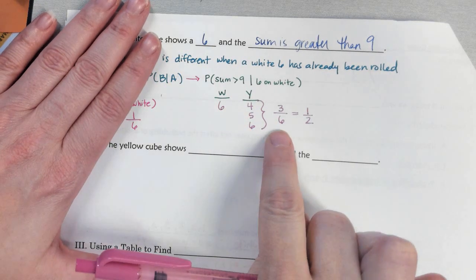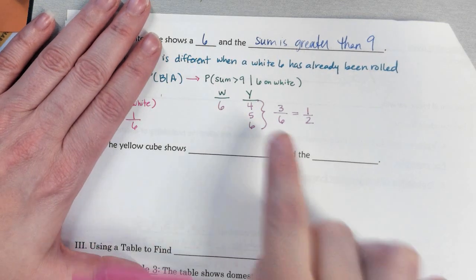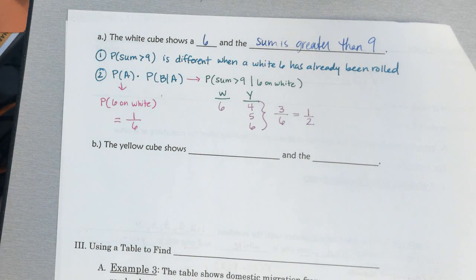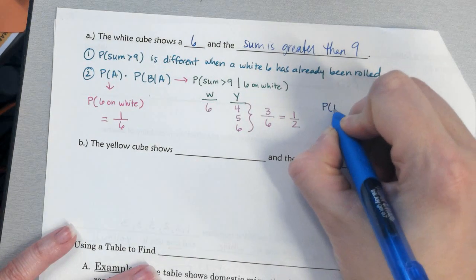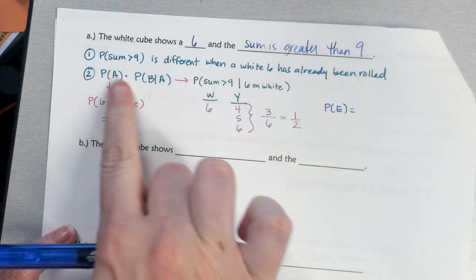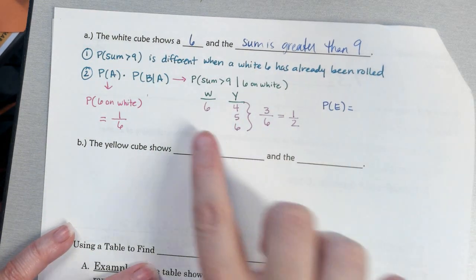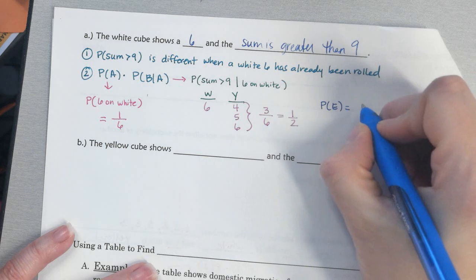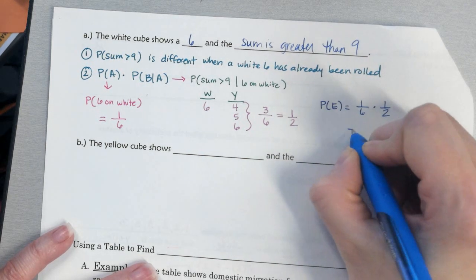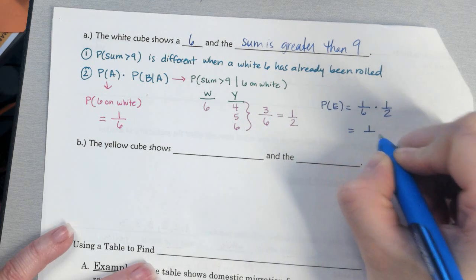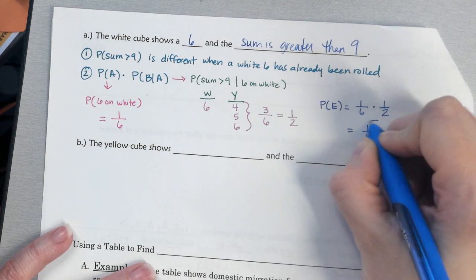Again, this is one roll, so 6 is the total. To find the probability, at the end I just write the probability of the event, so I don't have to write all that out again. The probability of the event is 1/6 times 1/2. So your probability is 1/12.